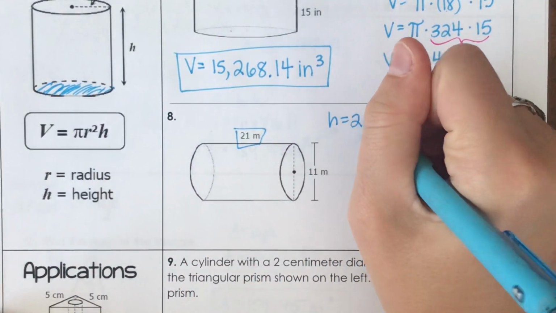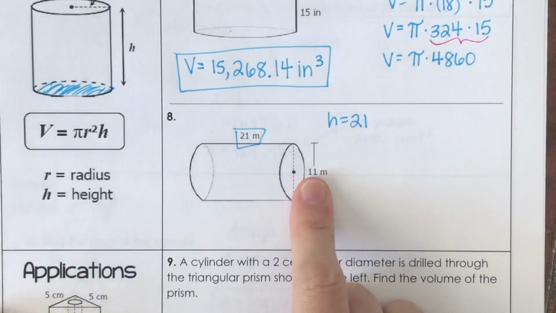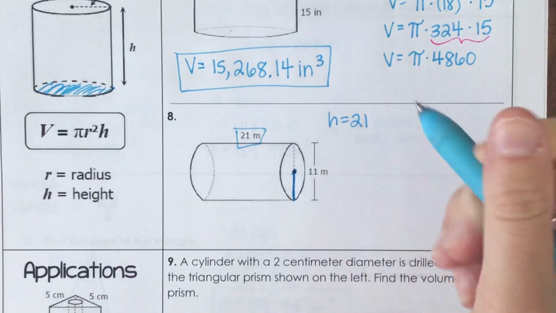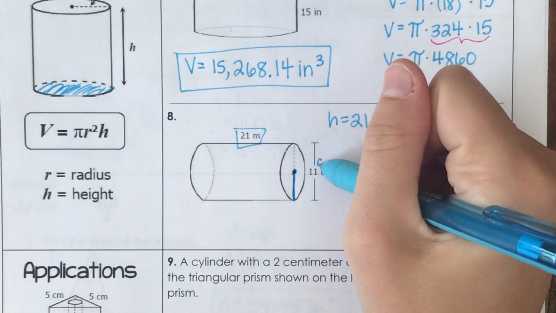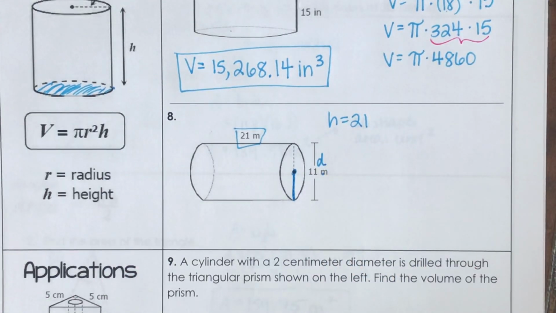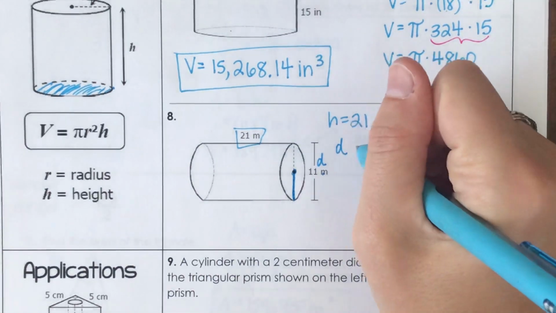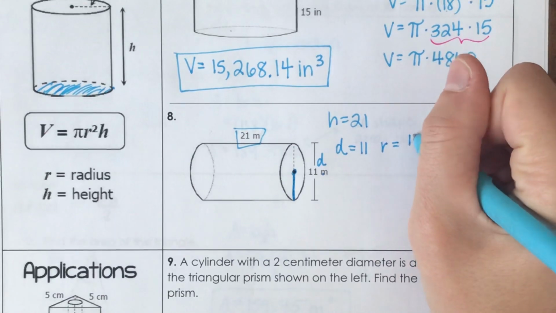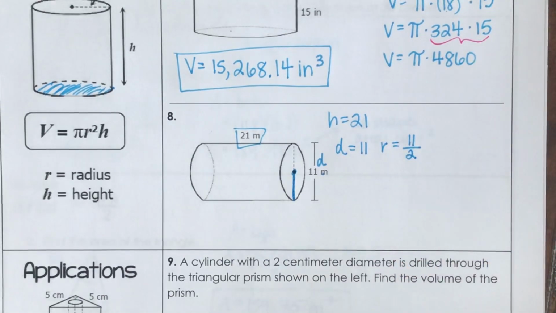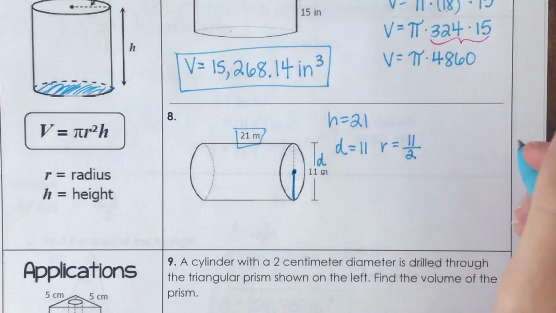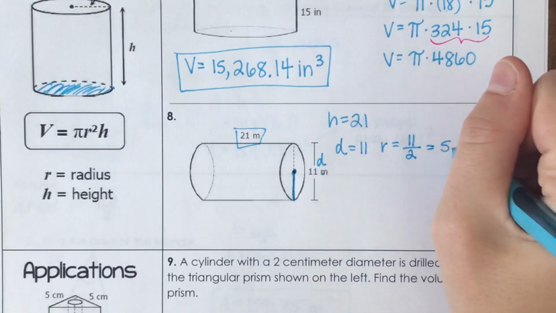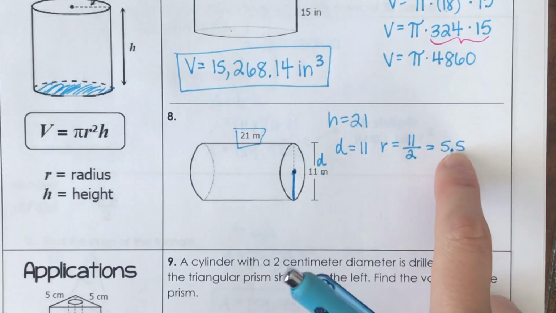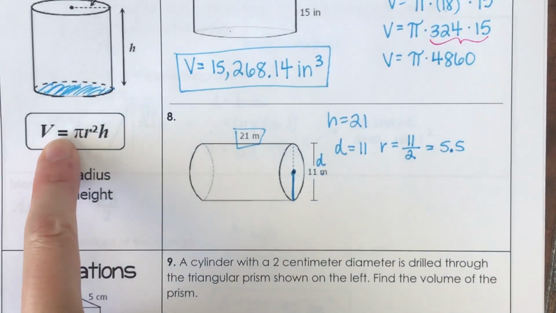Don't let that fool you. Now, to find the radius is just from the center to one side. However, this number right here is actually your diameter, right? Diameter is all the way across. To find the radius, I need to take my diameter and divide it by 2. So if I take 11, I divide it by 2, I get 5.5. Okay, now I've got my height. I've got my radius. We're going to plug it into the volume formula.